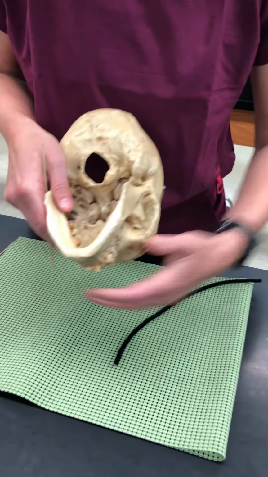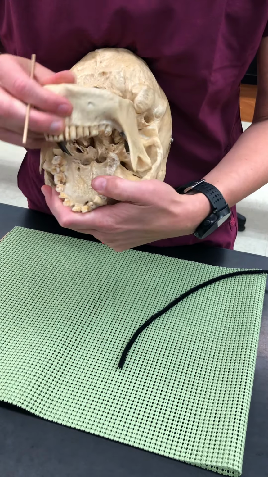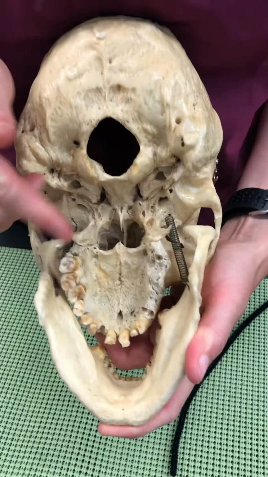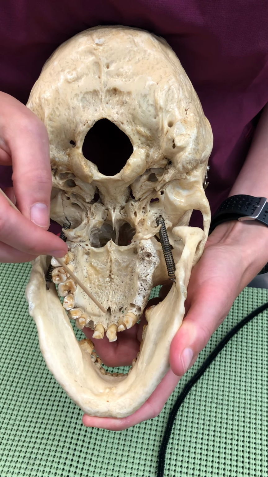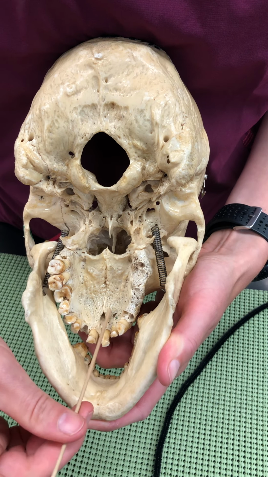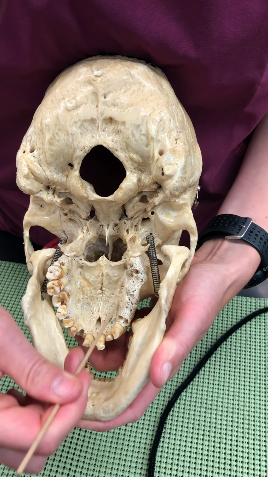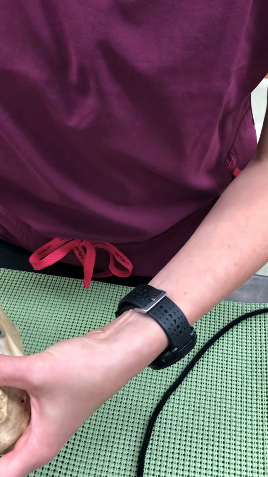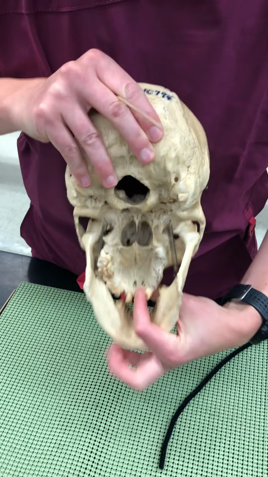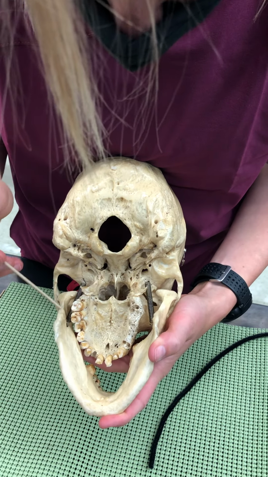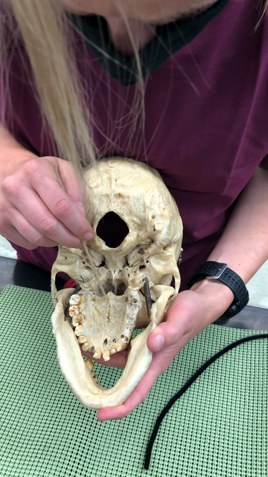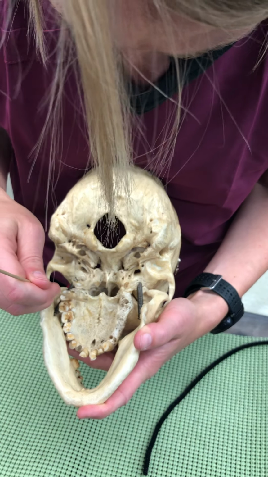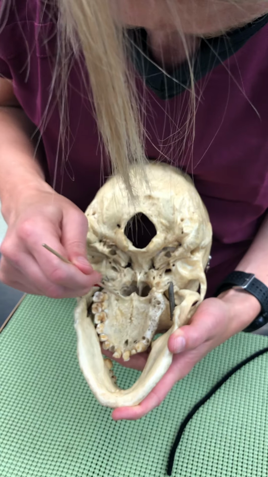Another thing to note is, if we move this out of the way. So if we're looking on the underside of the mouth, all right, this is still our maxilla, okay? We haven't switched bones just because we flipped the skull over, okay? Maxilla, maxilla, all right? We're going to have our palatine bone back here. And then we're going to have our palatine foramen here.